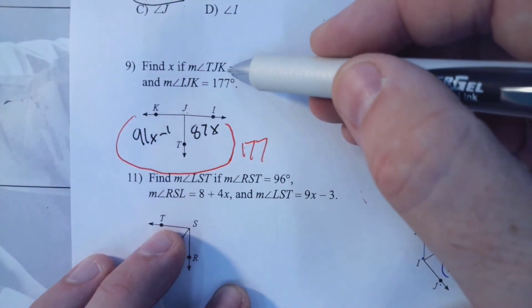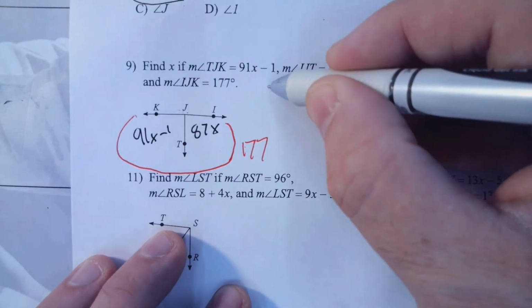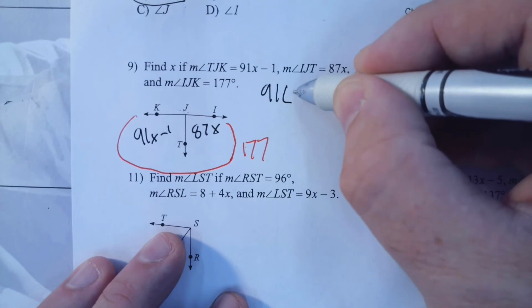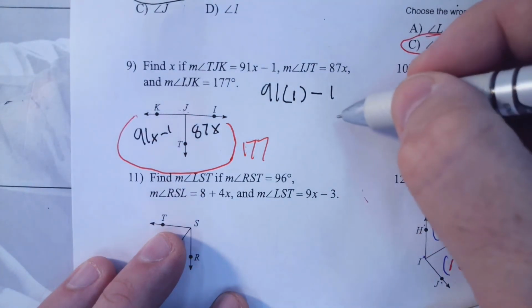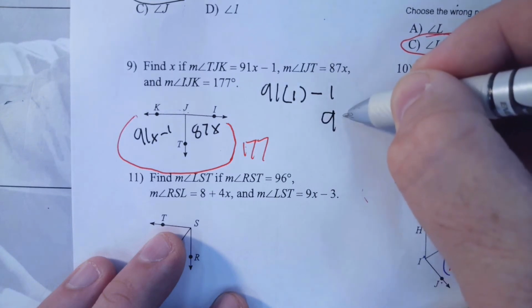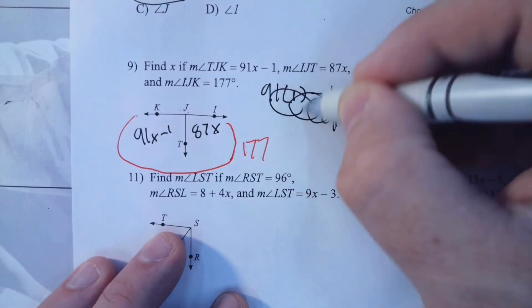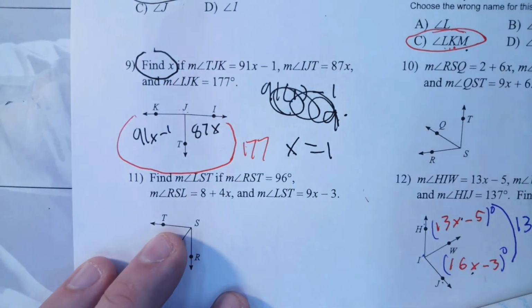Now let me go back to the directions and see what I need to do. Find TJK. So that is just 91x. X was what, 1? Minus 1. So I guess that'd be what? Oh, I don't have to find that? I just have to find x. So my answer just is 1 because it says find x.